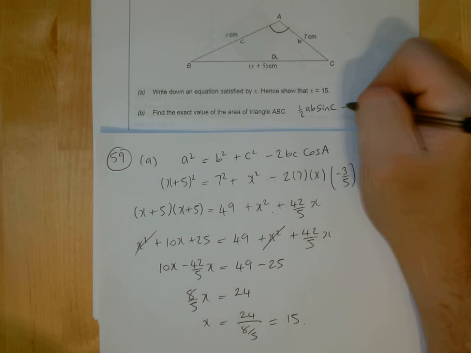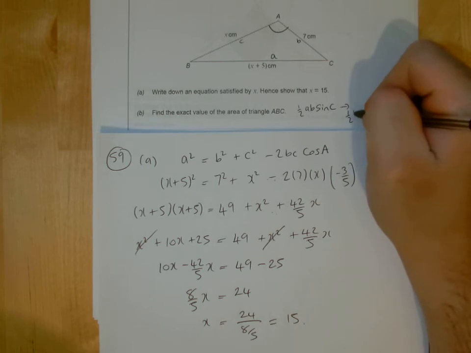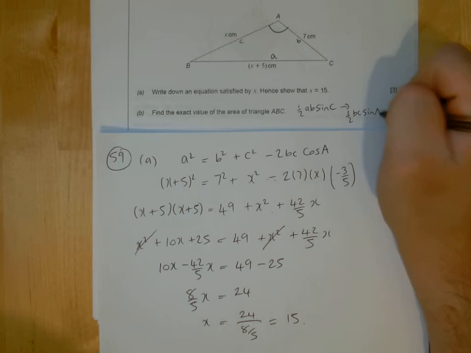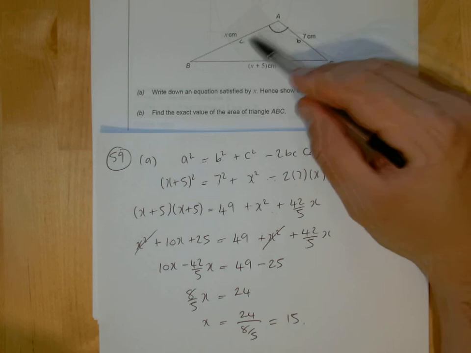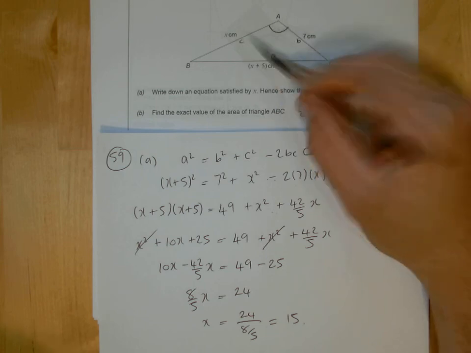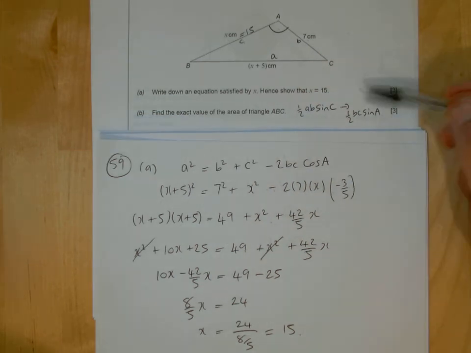So we'll shift those letters around. So we have half bc sine A, and little b, little c are the sides that enclose this angle. And we know now x is 15. So we know 15, we know 7, so we know b, we know c.